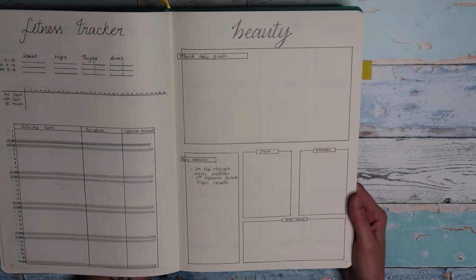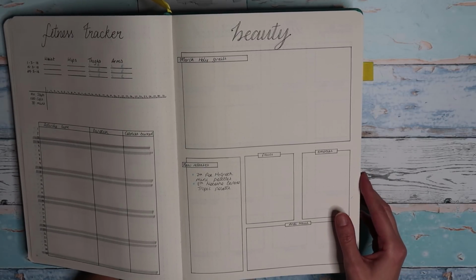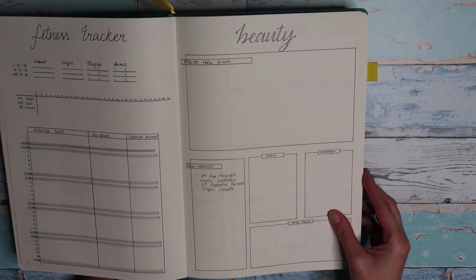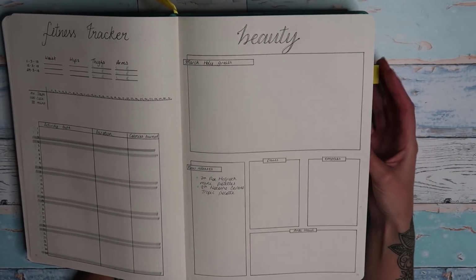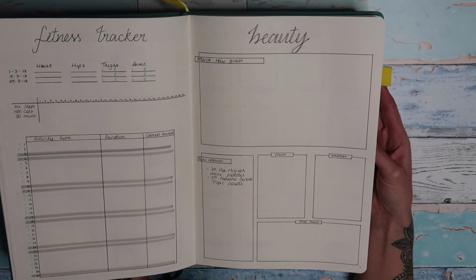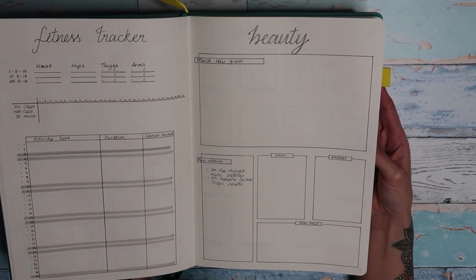Then next I have my beauty tracker. So I'm also a bit of a makeup and skincare addict. I love collecting makeup, shall we say. So yes, I use it, but I happen to have a rather large collection. Some girls collect handbags and shoes, I collect makeup.